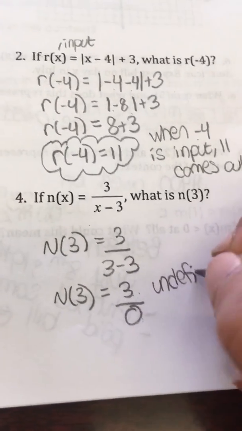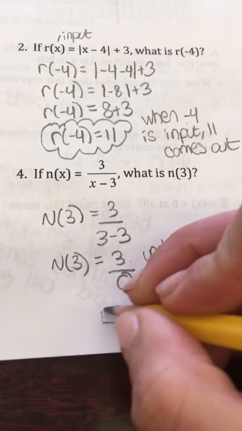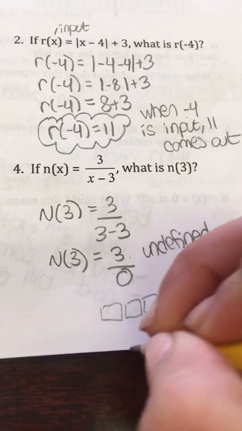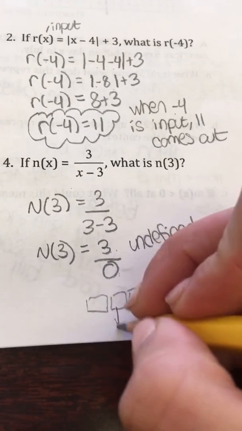Another way that you could think of it is that you have like 0 people and they're trying to carry 3 boxes. But if there's 0 people down here to carry them, they can't stay in thin air, they would fall down.